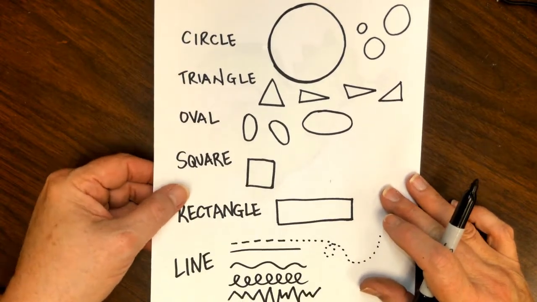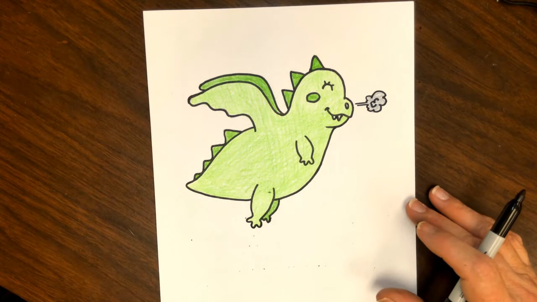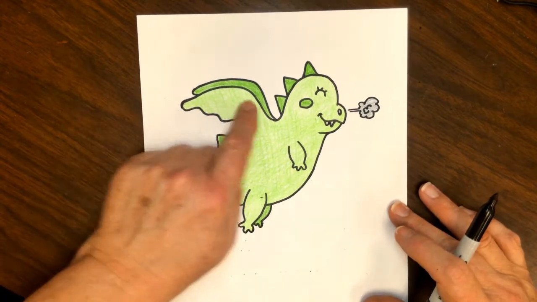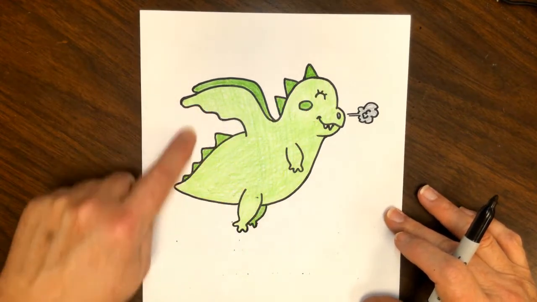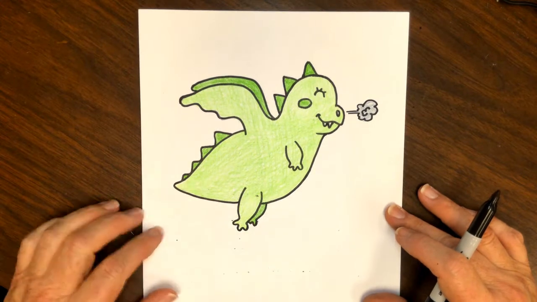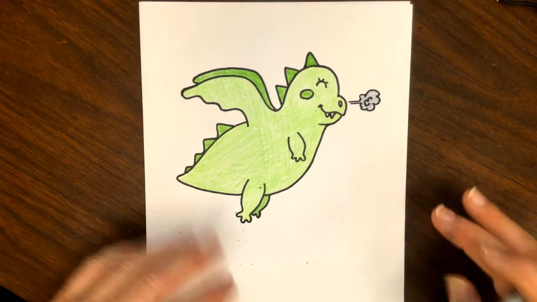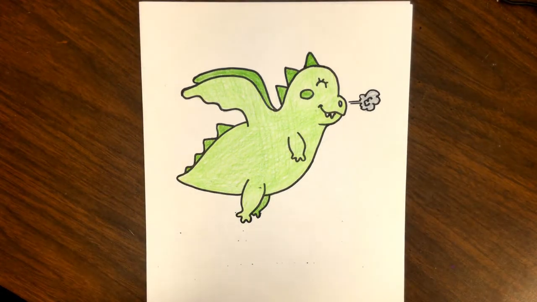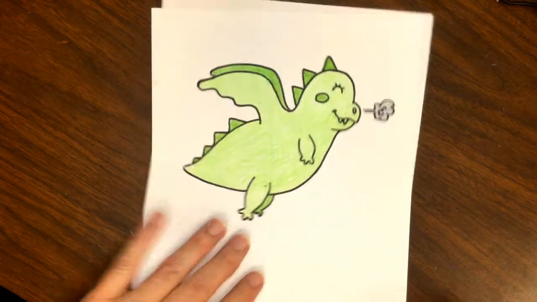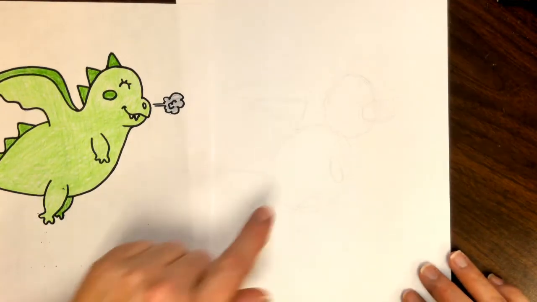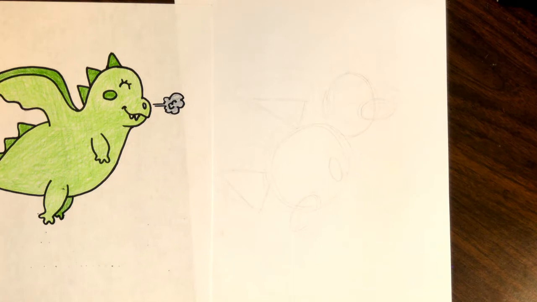What we're going to do today is we're going to draw a little baby flying dinosaur. He's a brand new baby dinosaur. He's just now learning to fly, but we can draw this baby using our shapes that we already know, okay?